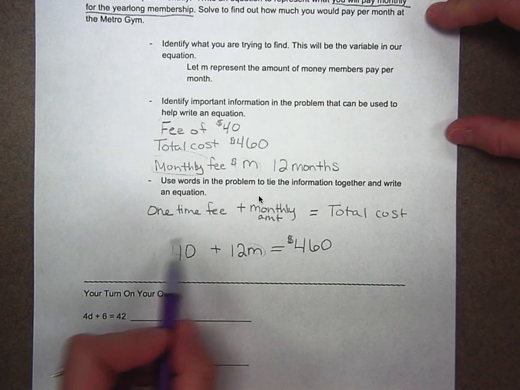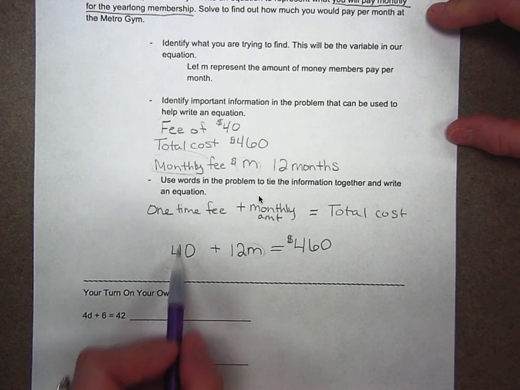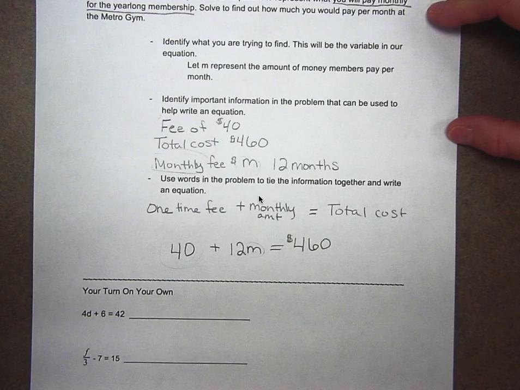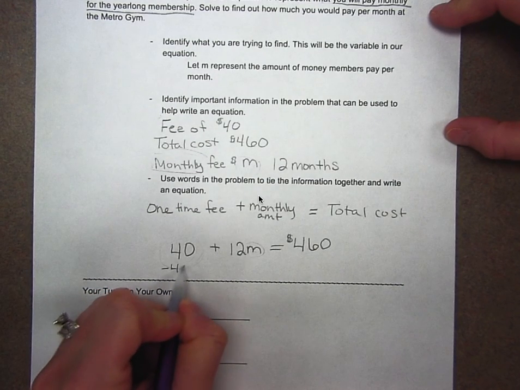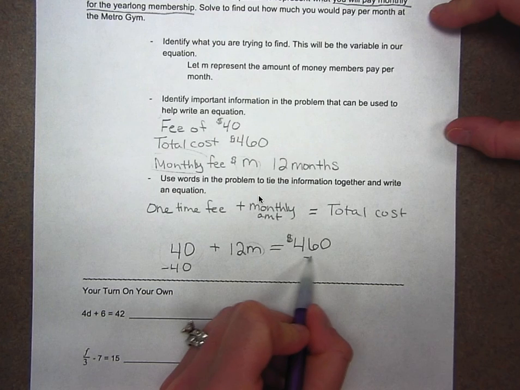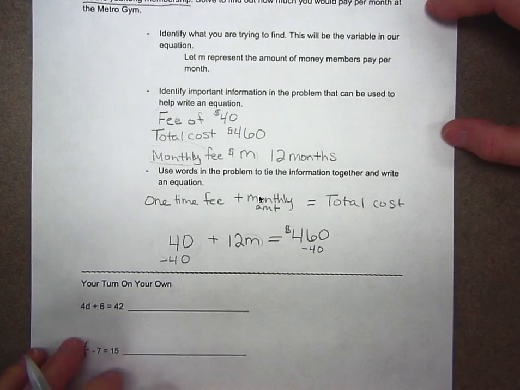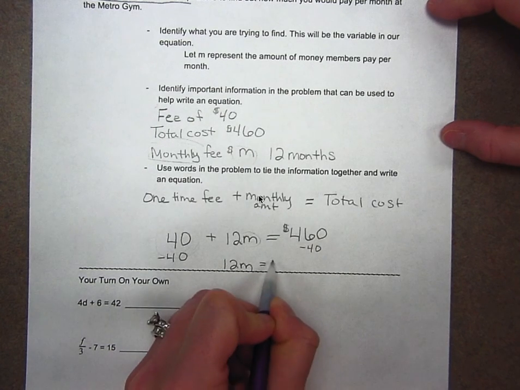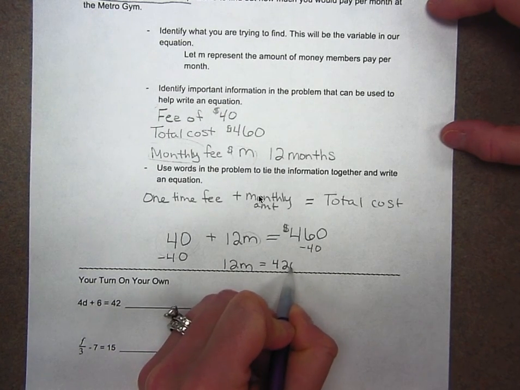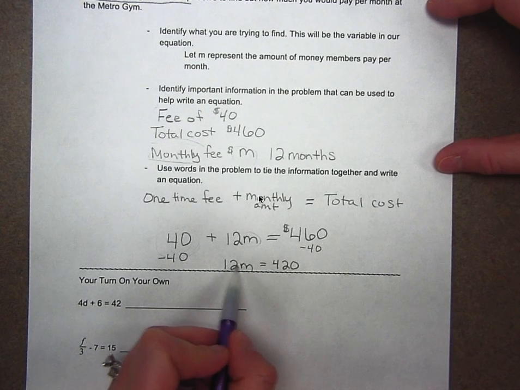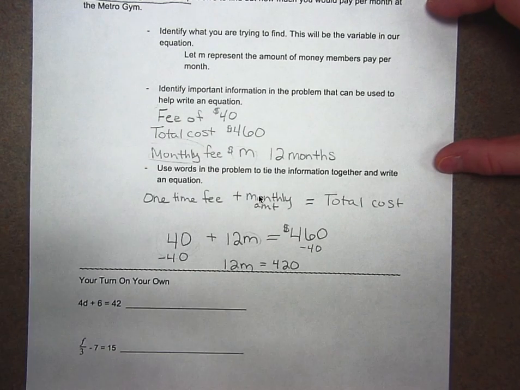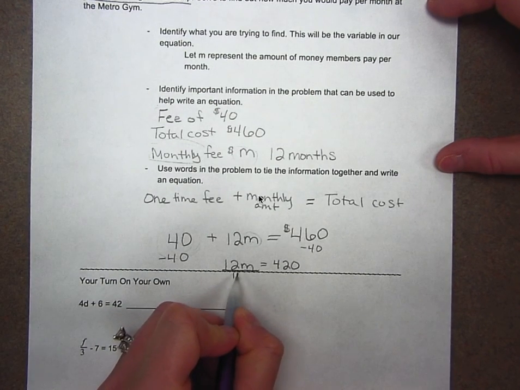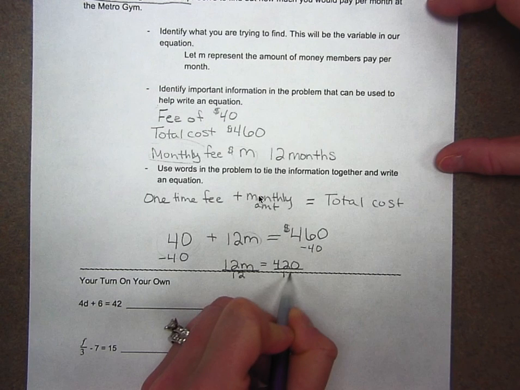So the first thing to do is to get rid of the number that does not contain the variable. So because we have $40, how do we get rid of $40? We subtract it, and then we subtract it over here. So we have 12M is equal to $420. With 12M the operation there is multiplication, so I have to do the inverse of that, which is division. So I'm going to divide by 12 on both sides.